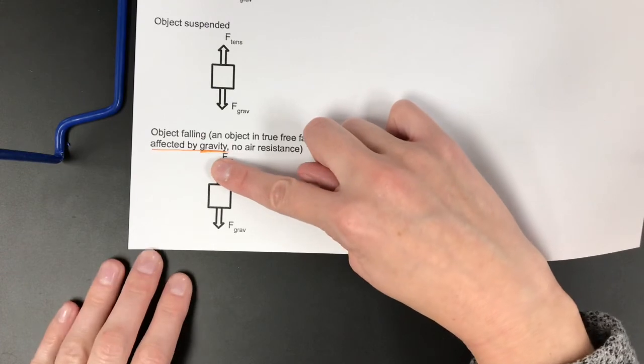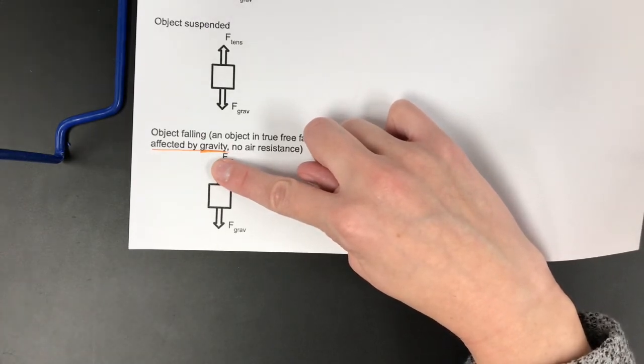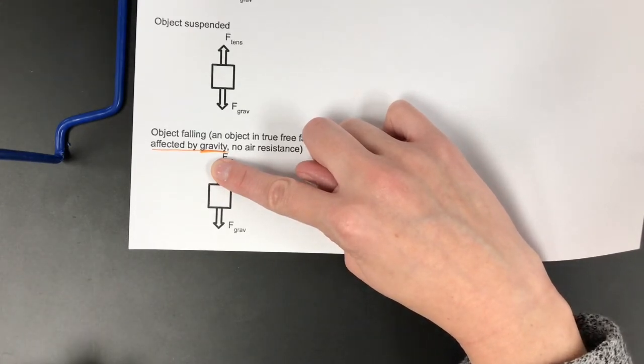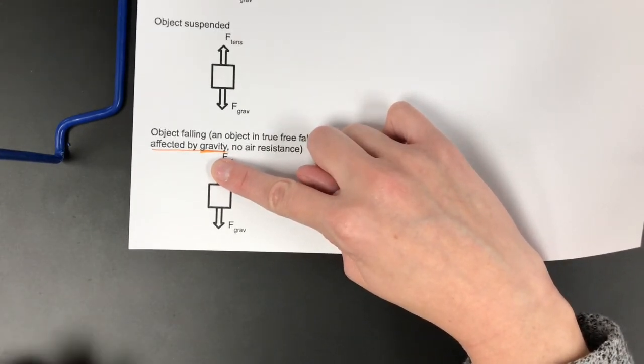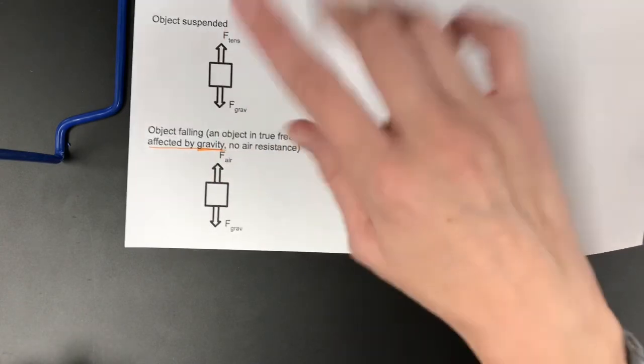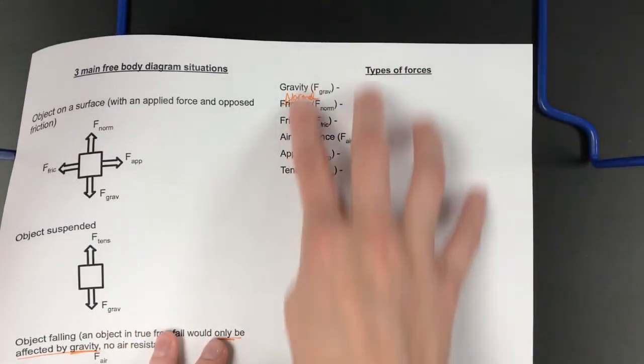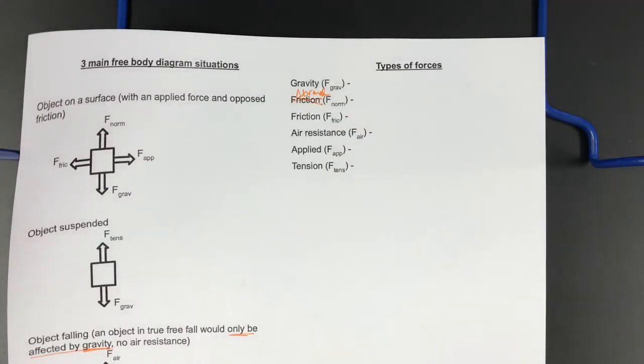Or maybe we have situations like something like a ball where the air resistance is negligible, meaning the air resistance is so little that it's not going to be a big deal. Then that would be true free fall. So true free fall is when gravity is the only force that's acting on it. So keep this as a reference sheet. Make sure you do make a quick note about what each of these types of forces are.